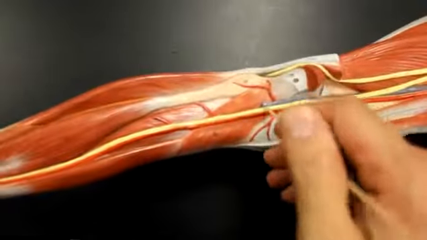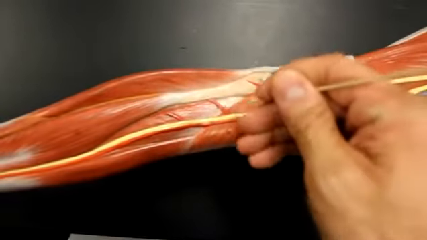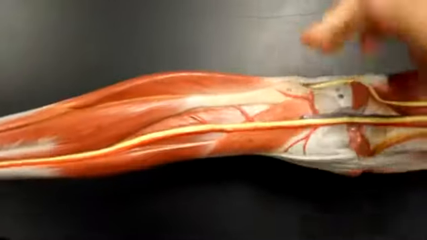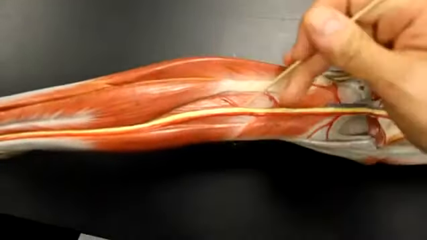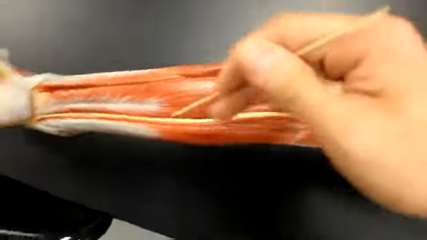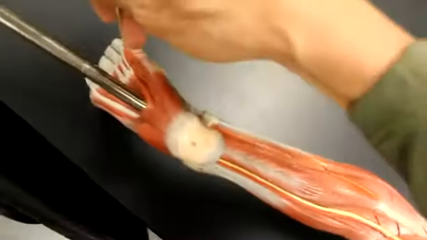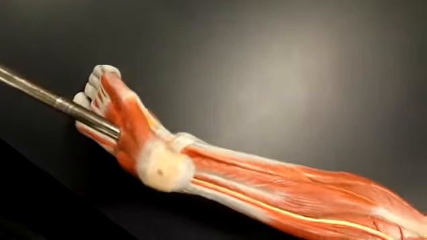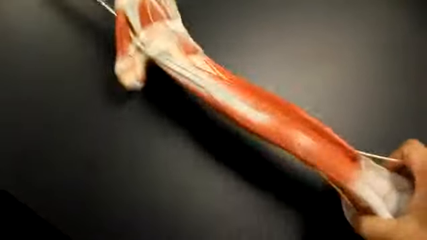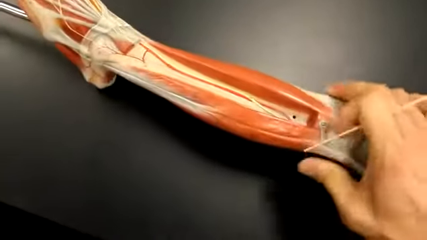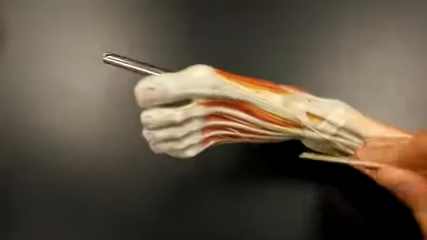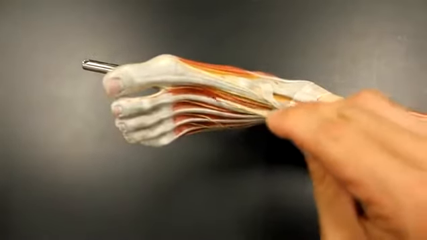Popliteal gives off some genicular branches, but then splits into the anterior, which is also on this side, and posterior tibial, which gives off the fibular artery. Then posterior tibial goes onto the foot, giving off the medial and lateral plantar, and the plantar arches, and then common and proper digital, while the anterior tibial comes up and gives off the dorsalis pedis artery right here along the foot.